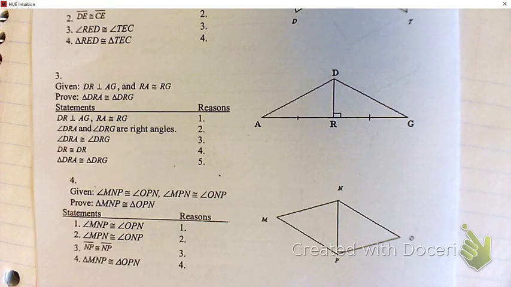So before we actually do number 3, let's mark what they tell me. They tell me that DR is perpendicular to AG. And they've already marked that with that little box there telling me that there's a right angle. And then it says RA is congruent to RG. That's already marked as well. So what kind of congruence thing do we think we're going to come up with here?